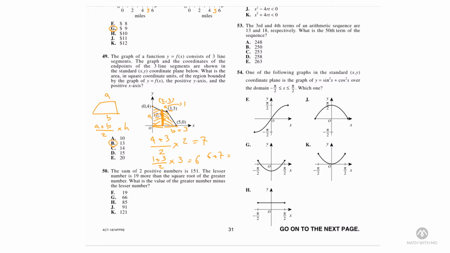All right. So the sum of the two positive numbers is 151. So basically, let's say x plus y is 151. And the lesser number, let's say x, is 19 more than the square root of the greater number. Let's say the greater number is y. So now we can solve this. We want to find y minus x. So if you find y and x, then we could.